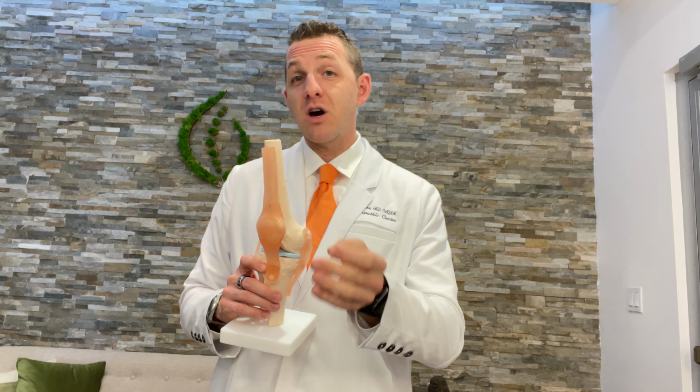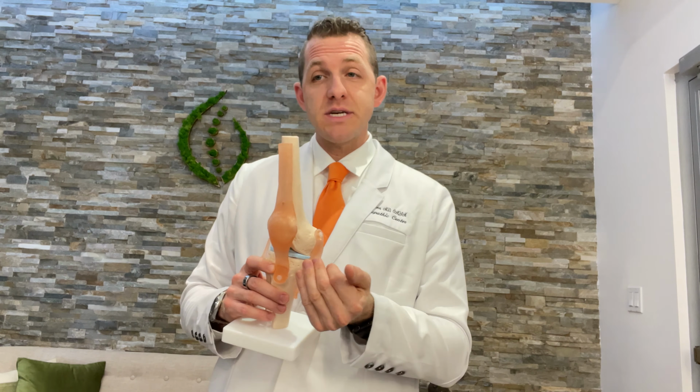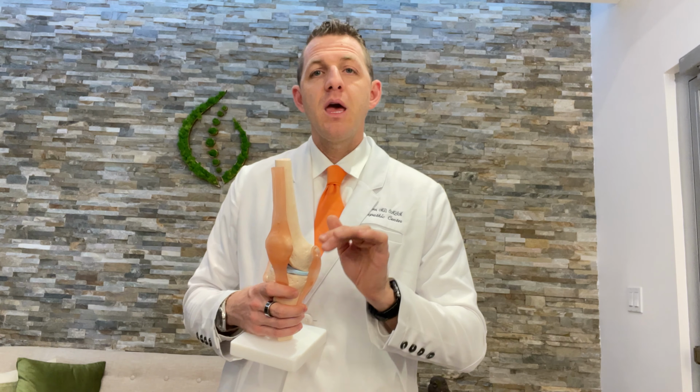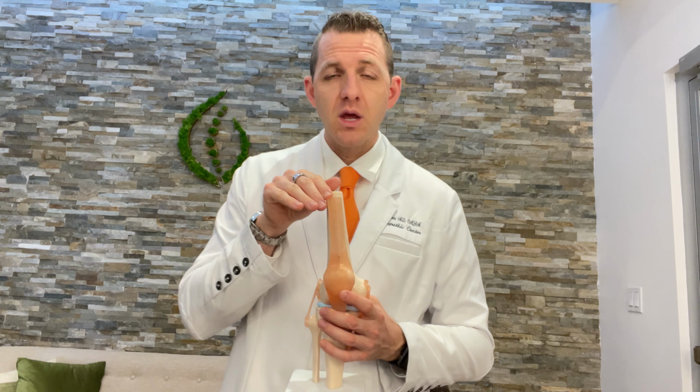The last little topic that I want to talk about that's an intra-articular knee injury is what we call chondromalacia patella. This is essentially wearing down of the cartilage underneath the kneecap. Very, very common traditionally in runners, not always. And what happens is when we walk or run, the kneecap slides up and down in a groove.